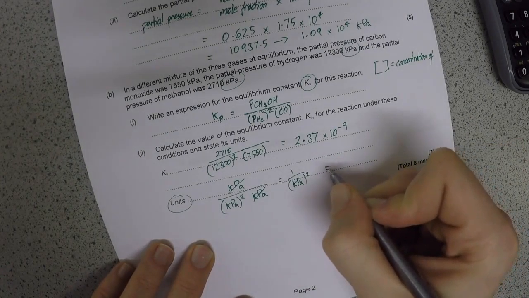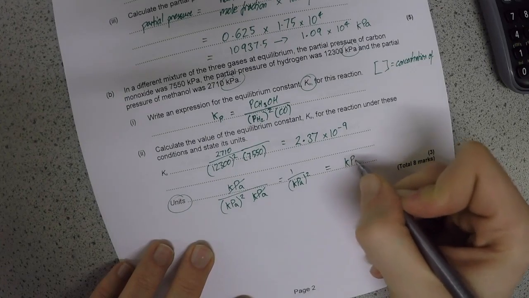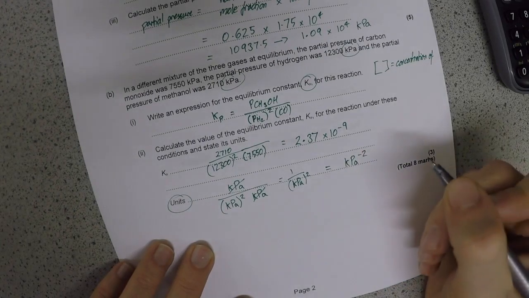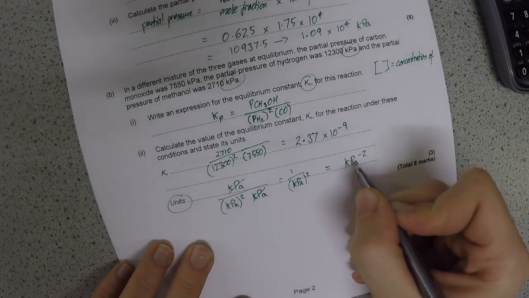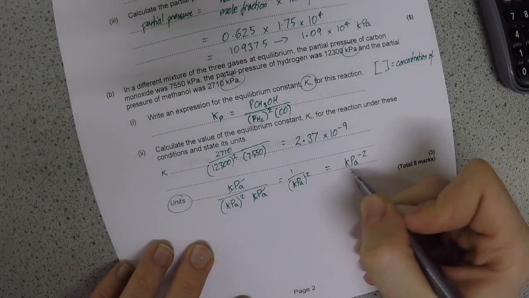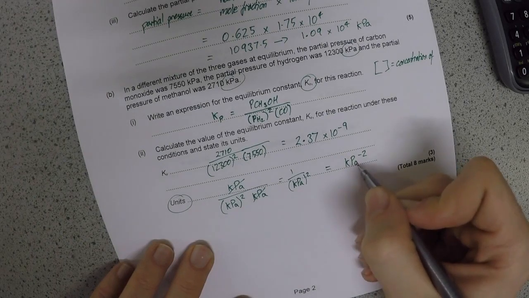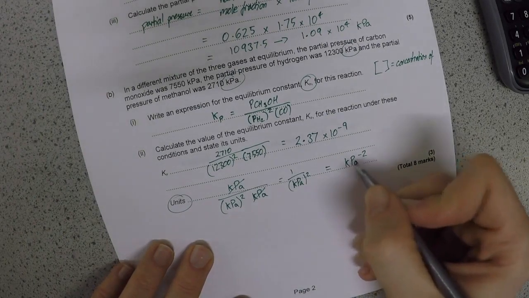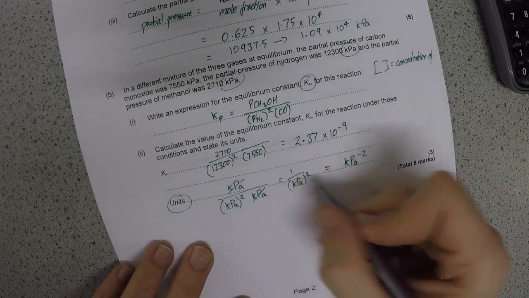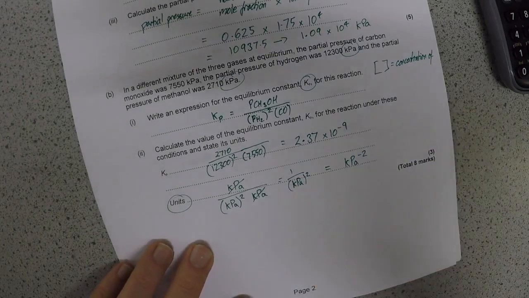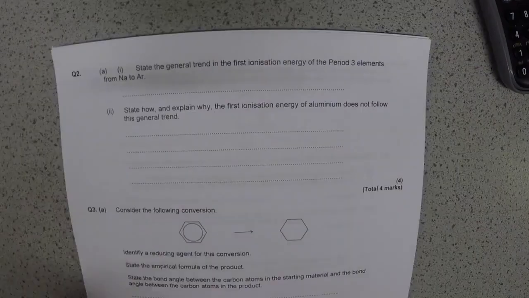If I just invert that, it's going to become kPa to the minus 2. Of course, the k here doesn't become minus 1. k is just 1,000 of pascals, so the k doesn't change. But the pascals I need to put to the negative 2 to invert the fraction. Okay, excellent. Let's move on to the next.